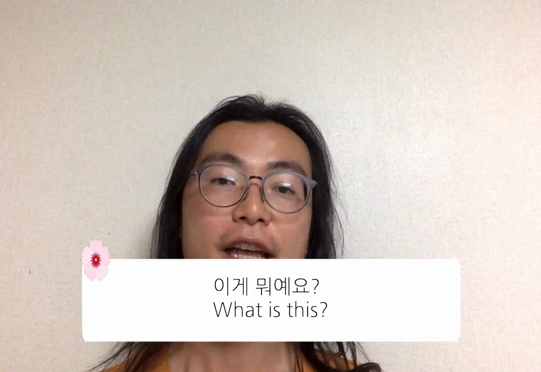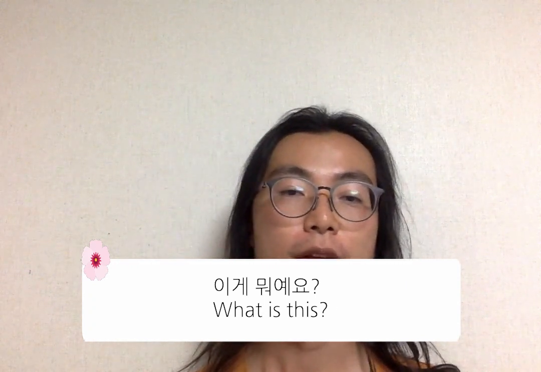This will be one of the most essential expressions you need to learn at first. You don't know many Korean words and you'll need to ask what they are, but you don't know how to make proper Korean sentences. Then you can simply ask, what's this? Then Koreans will understand. In Korean, what is this is 이게 뭐예요? 이게 뭐예요?